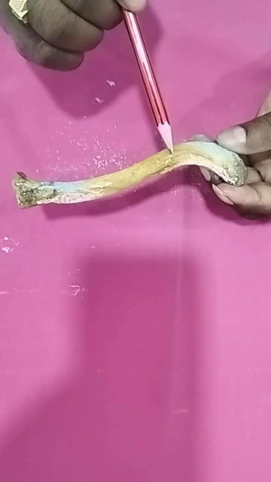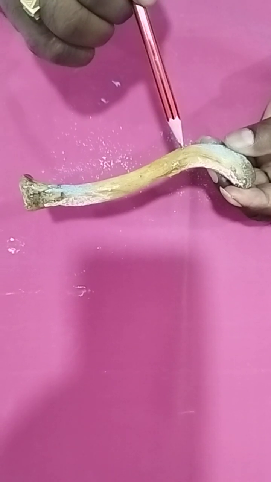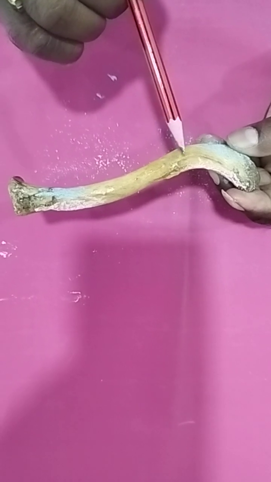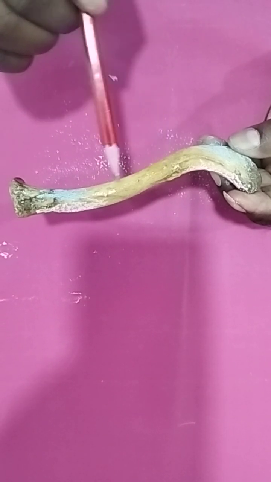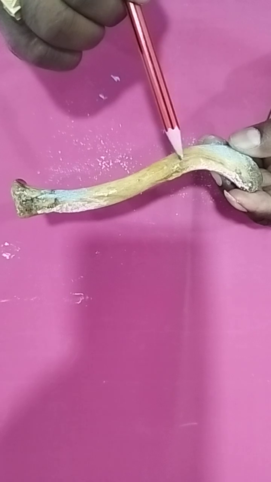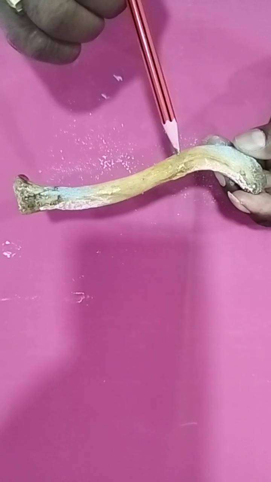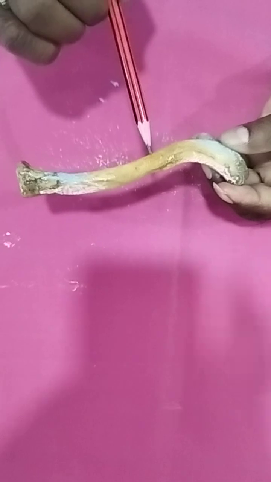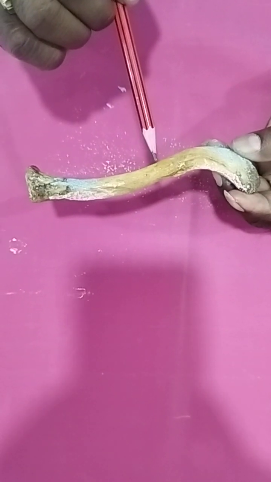Where exactly? Here at this junction, the fractures very frequently take place when falling on the lateral side, at the medial 2/3 and lateral 1/3 junction. This is about the osteology of the clavicle. Thank you.